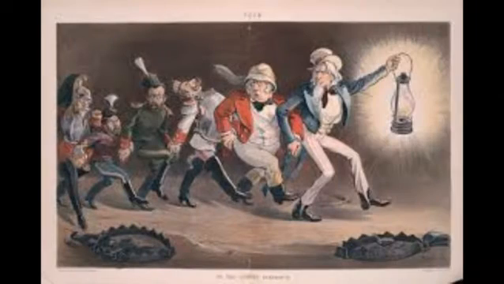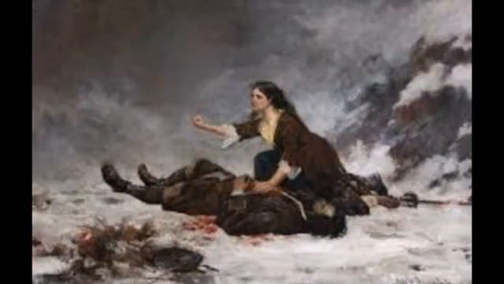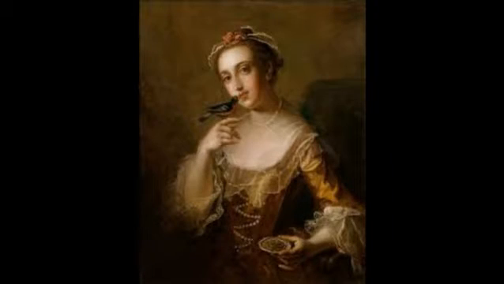1765, Rockingham Ministry. The American Stamp Act raises taxes in the colonies in an attempt to make their defense self-financing. 1766, Chatham Ministry. Repeal of the American Stamp Act. 1768, Grafton Ministry. The Middlesex election crisis occurs. 1769, James Watt patents the steam engine. 1769–70, Captain James Cook's first voyage to explore the Pacific.